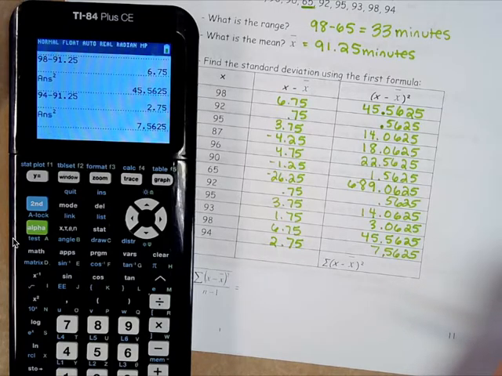Good thing our set only includes 12. Imagine if we had 500. That would be awful.